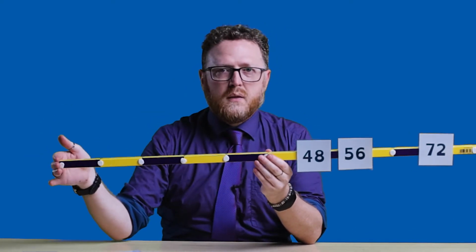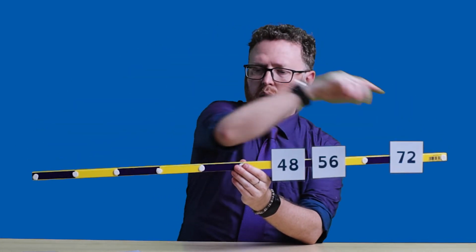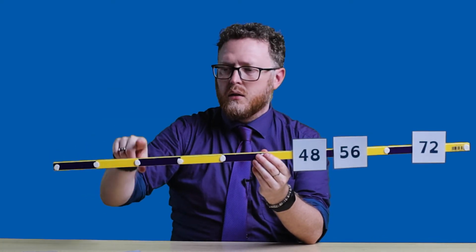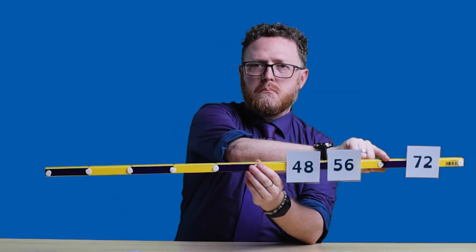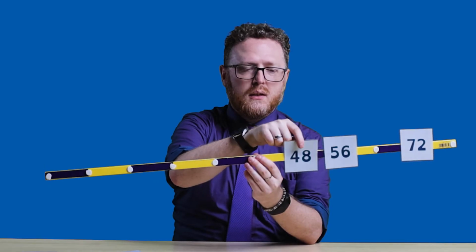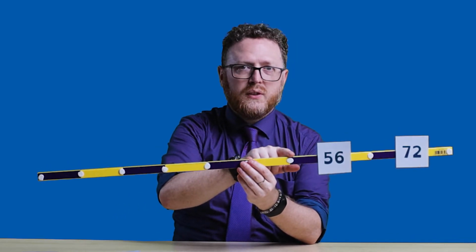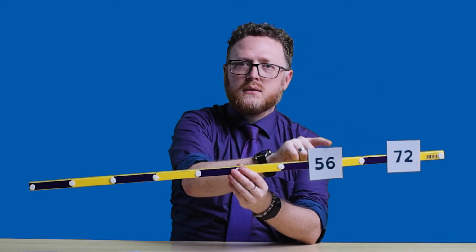But on the subject of thinking, what number goes here? What number goes here? What number goes in the middle? What times table are we looking at? Double it. Double it again. Double it one more time. What's the key? Double the key. Okay, there goes 48. Triple the key. What's the number I always forget?